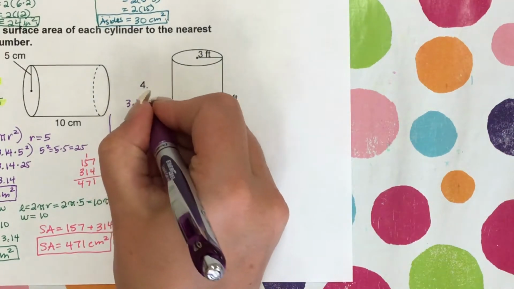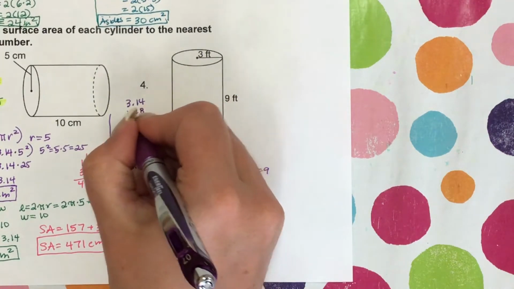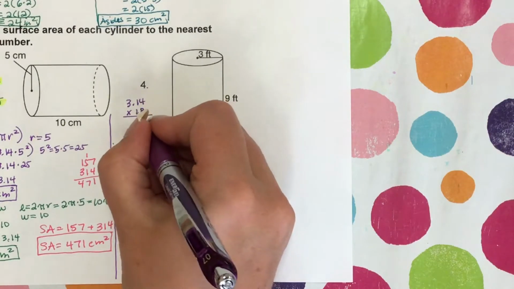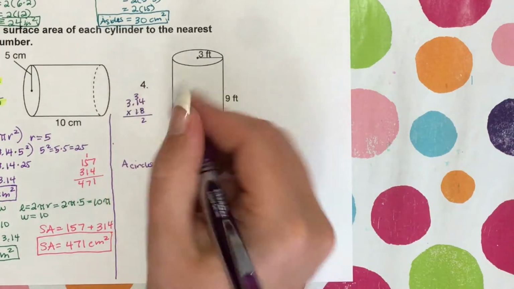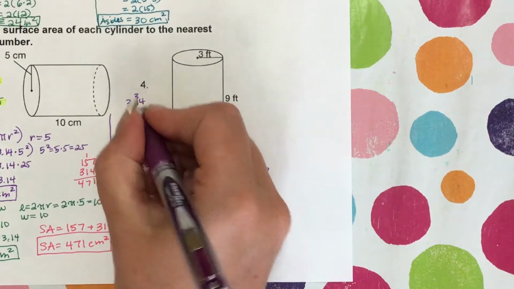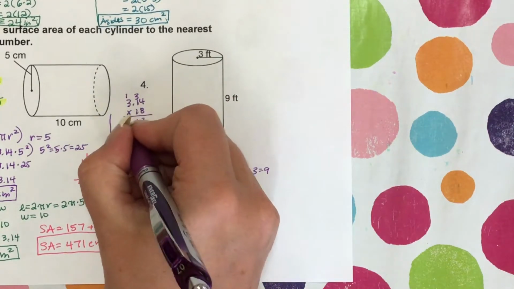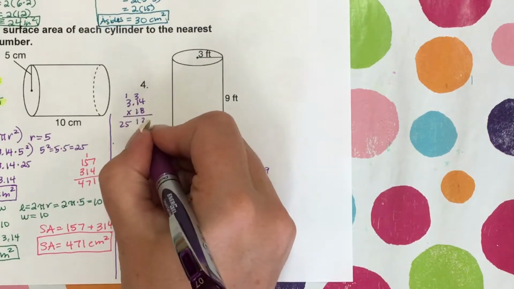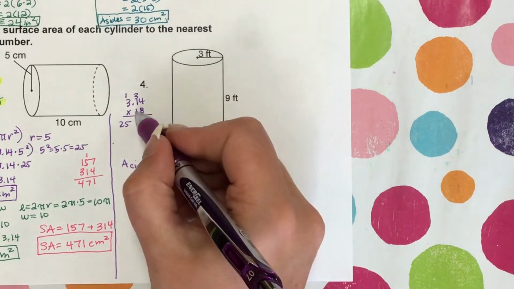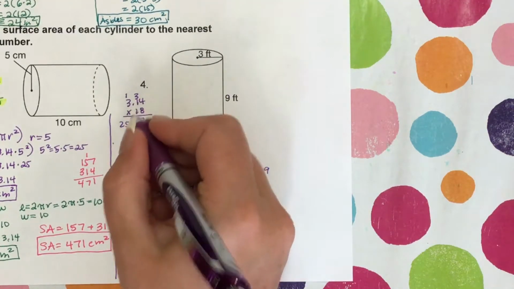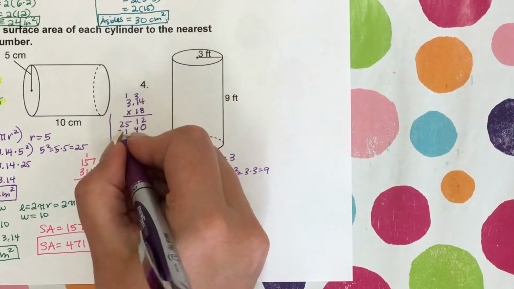So 3.14 times 18. 8 times 4 is 32. Write the 2, carry the 3. 8 times 1 is 8, plus 3 is 11. Write the 1, carry the 1. 8 times 3 is 24, plus 1 would be 25. Now I'm going to move over to the tens place, so I need to put a 0 in the ones place. 1 times 4 is 4. 1 times 1 is 1. 1 times 3 is 3.